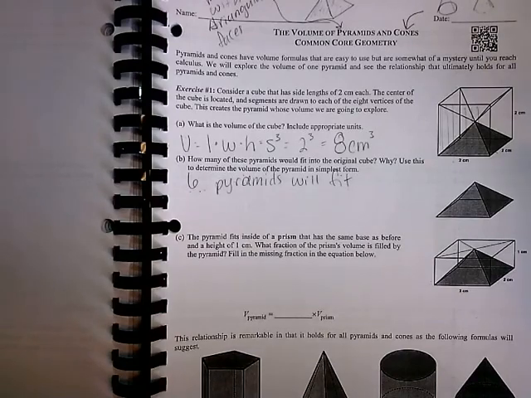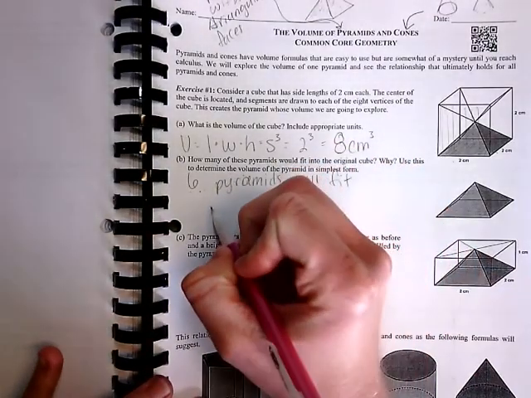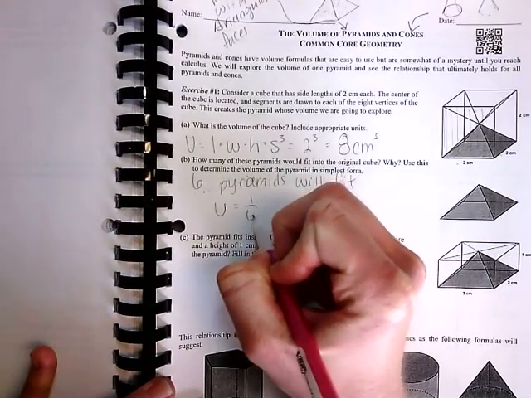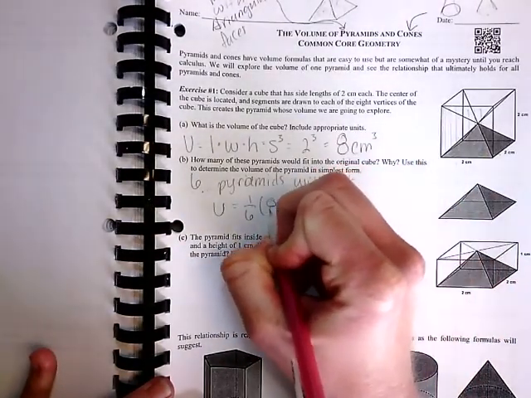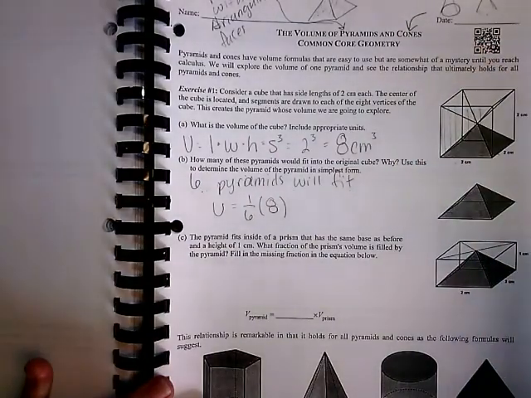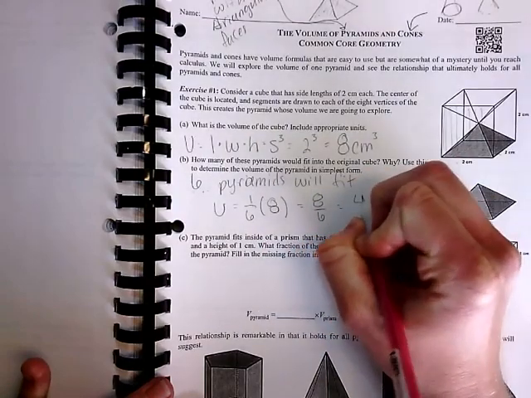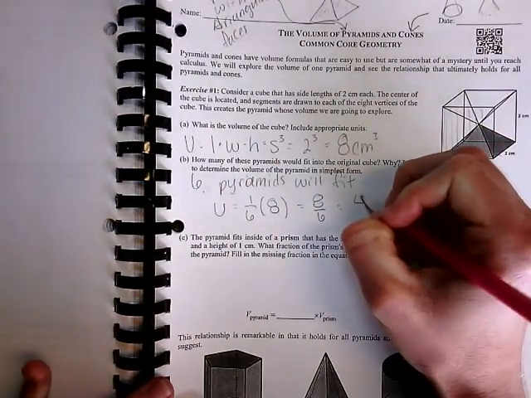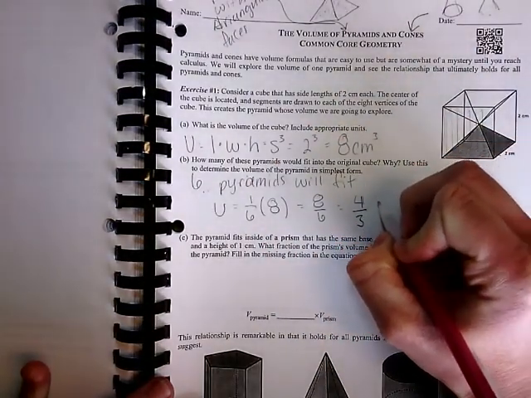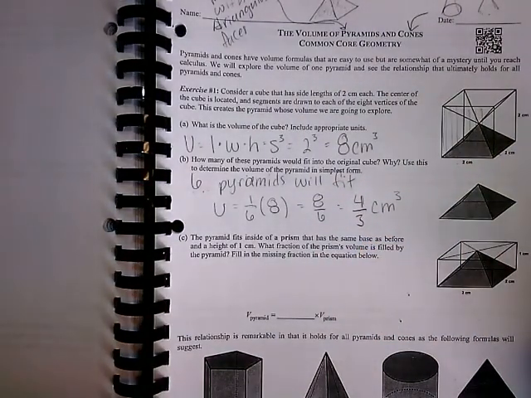Now we want to find the volume of this pyramid that is in the cube. Since 6 pyramids would fit, we're going to take 1/6 and multiply it by the volume of the cube that the pyramid is in. So the volume is just 4/3 cubic centimeters.